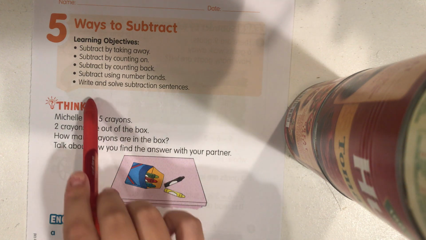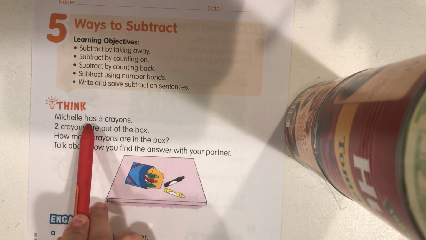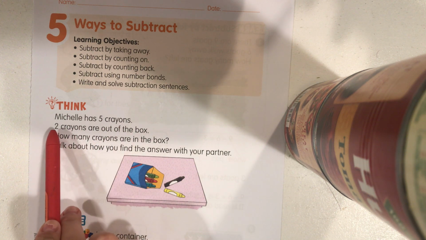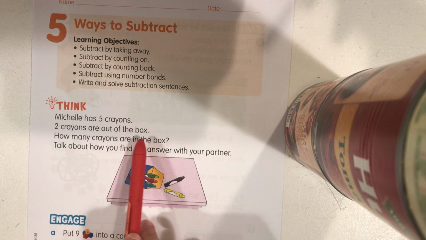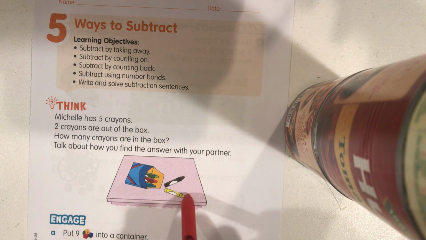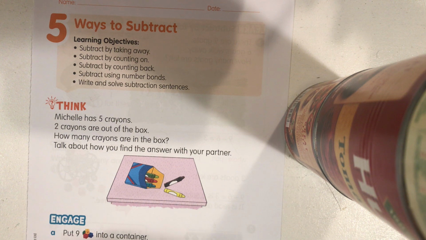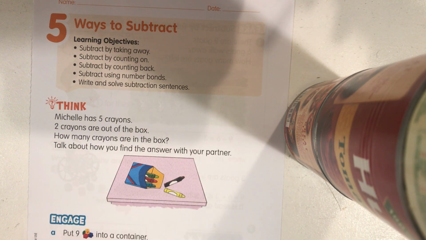All right, so let's take a look at our think problem. This is our warm-up. Michelle has 5 crayons. 2 crayons are out of the box. How many crayons are in the box? So I want you to think, how many crayons are in the box? You have 5 crayons, 2 fell out. How many are left in the box? There are 3 crayons left in the box.